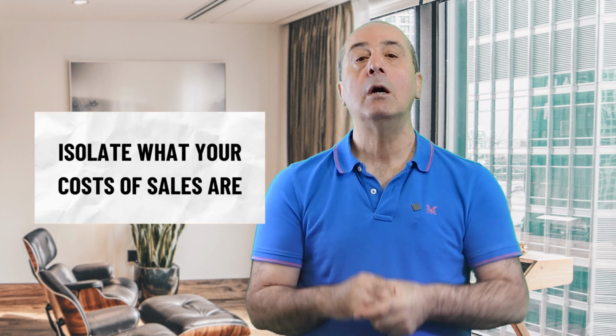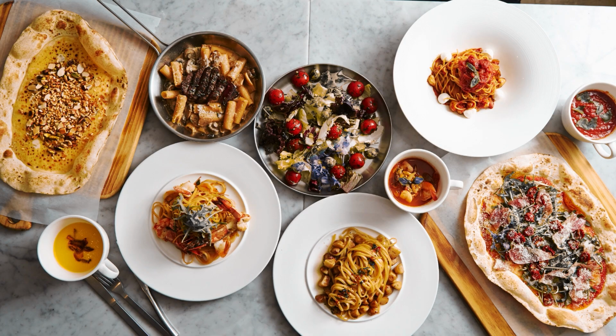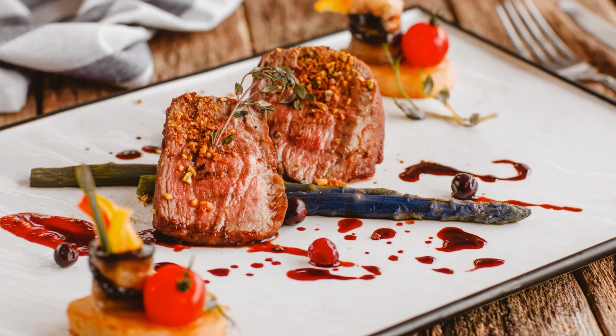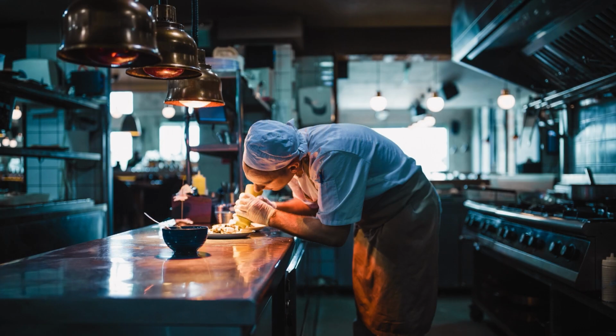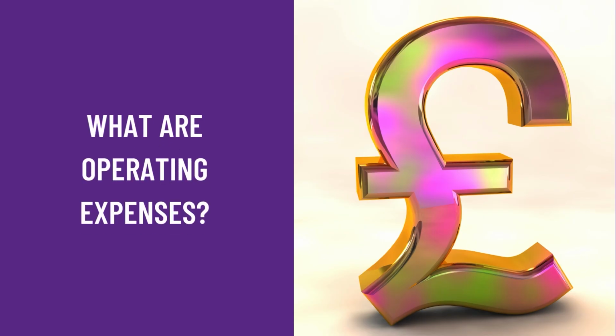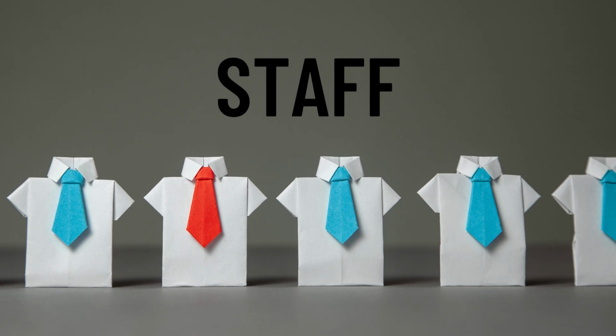Now, first of all, isolate what your cost of sales are. So if you're a restaurant, what's the cost of food that you're buying in? And take that into account. Take into account perhaps your direct costs, chefing, and deduct that from your revenue to give you the gross profit. Things like operating expenses will include rent, rates, utilities, salaries, staff, depreciation. All those will be taken into account as operating expenses and they're deducted from the gross profit.